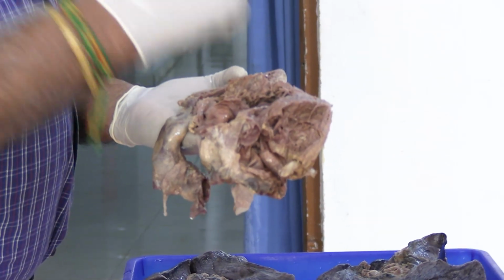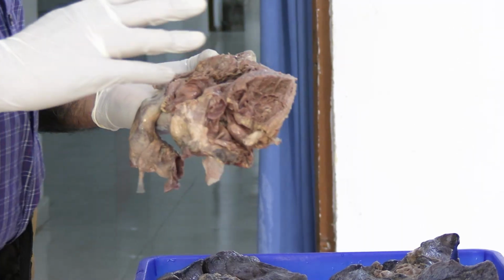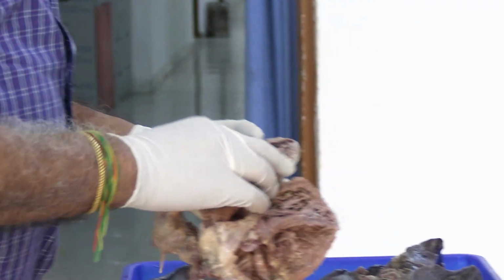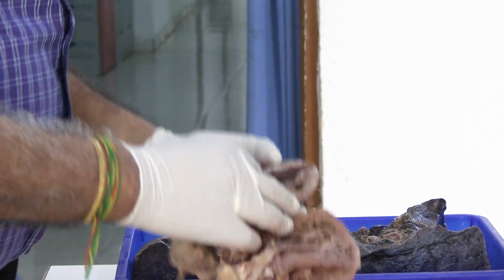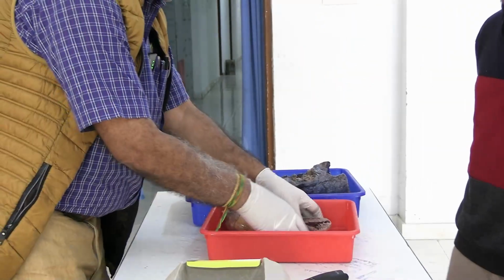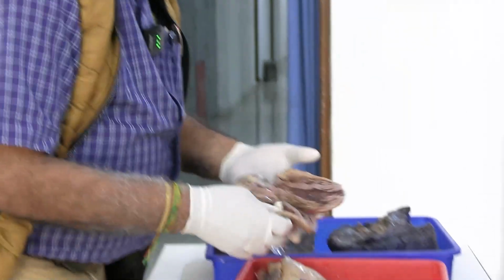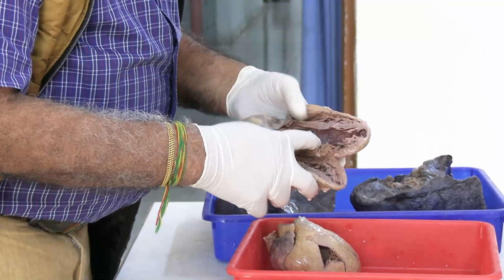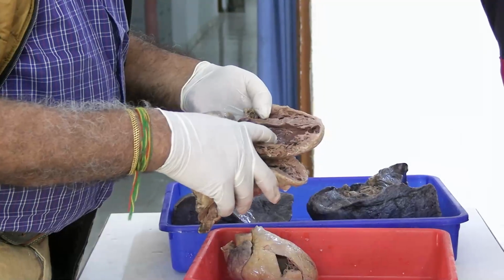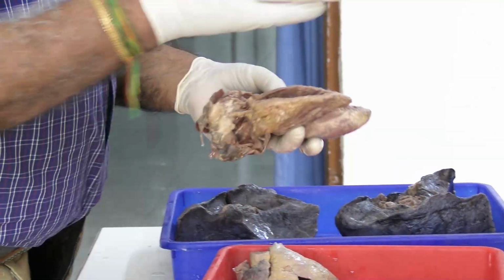It has to pump blood throughout the body. That's why, see, it is not a big heart like this, but it has the inner anatomy, the muscles, the papillary muscles. You have read it.